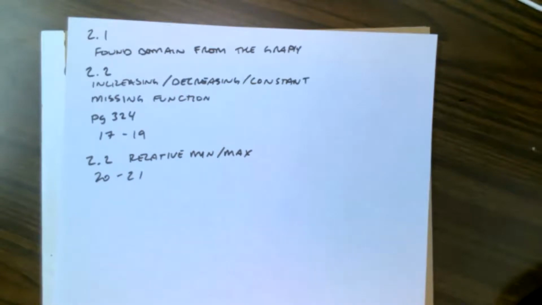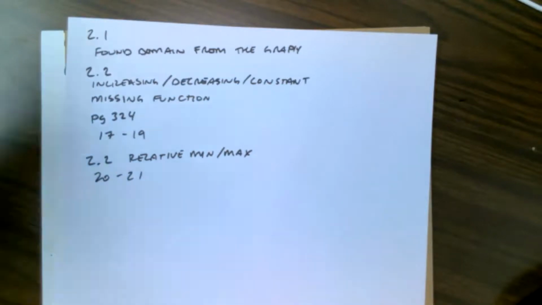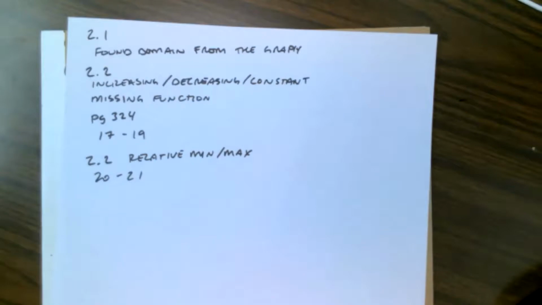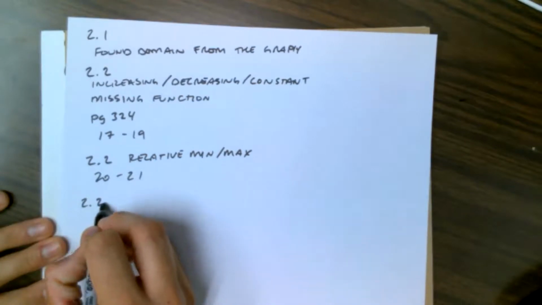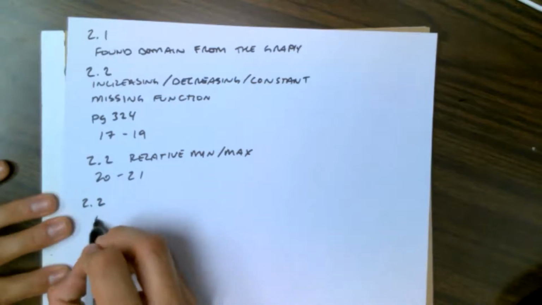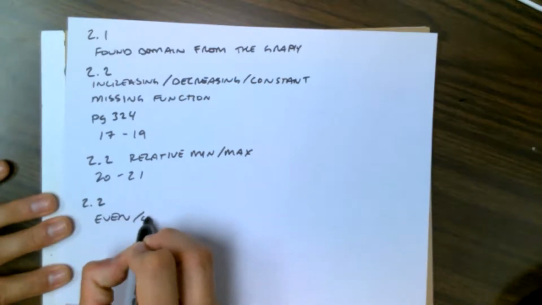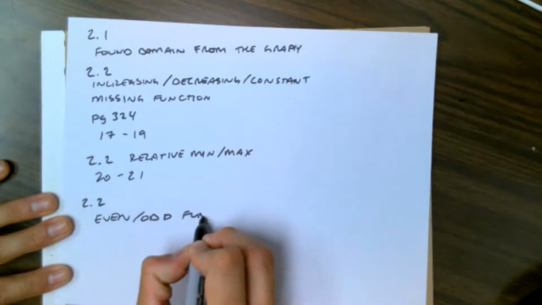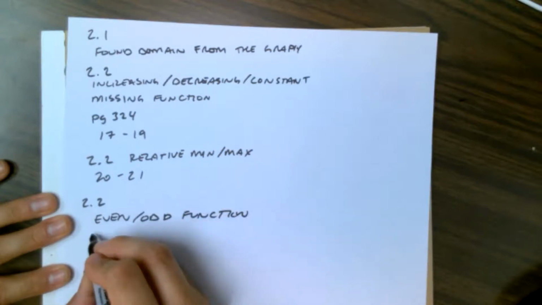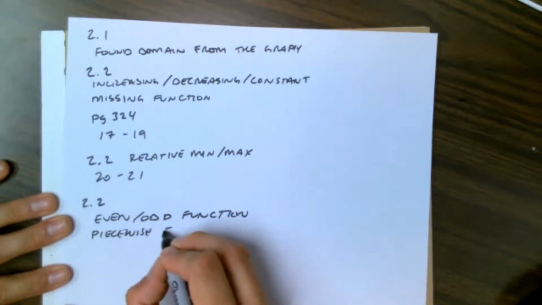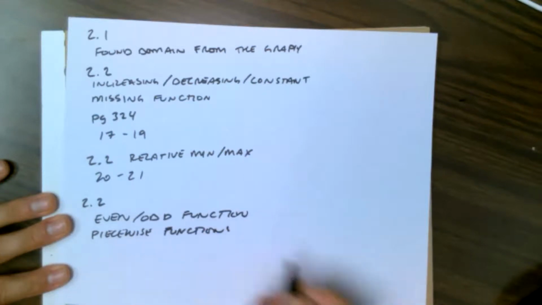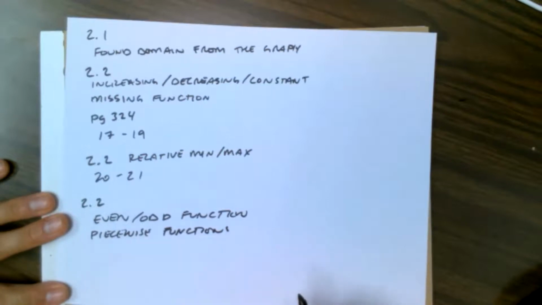Okay. But so, I got to get to 2.6 here. I know I've kind of jumped over 2.6. I'm going to do that at the very end because it doesn't flow with the way your book kind of orders this. And then I'm going to go over what we did today. So today we went over even and odd functions. So really symmetry and piecewise functions. So even and odd functions and piecewise functions.